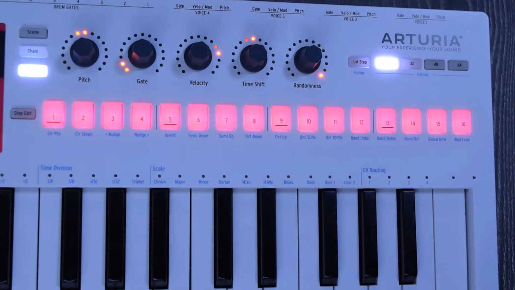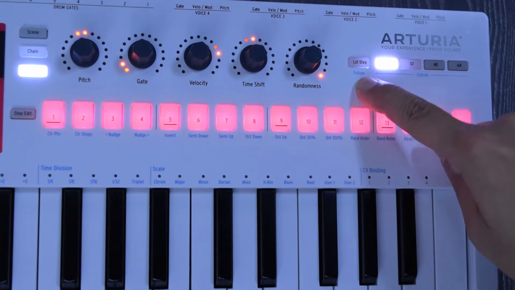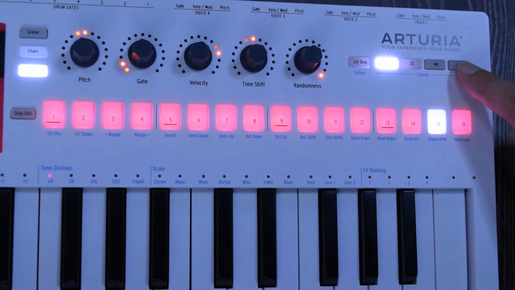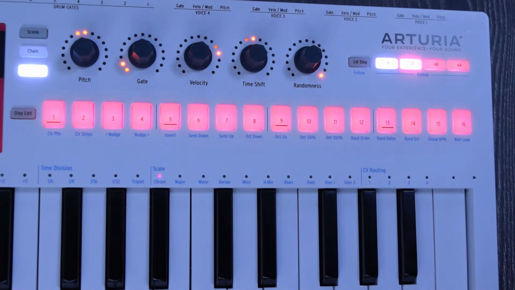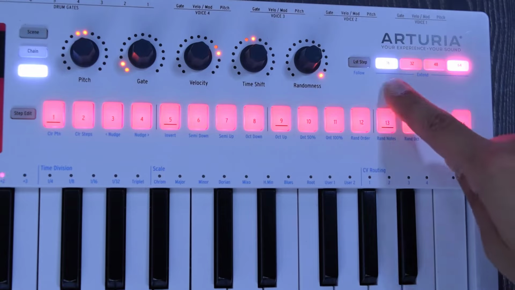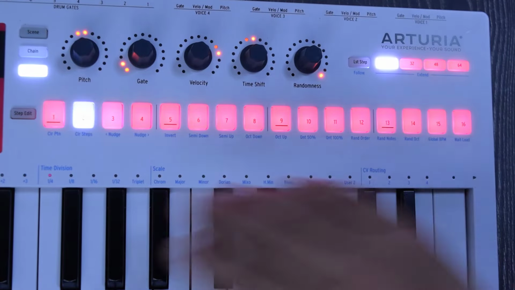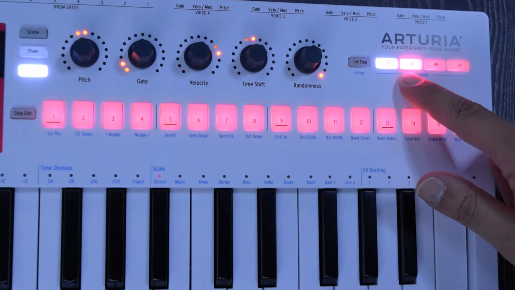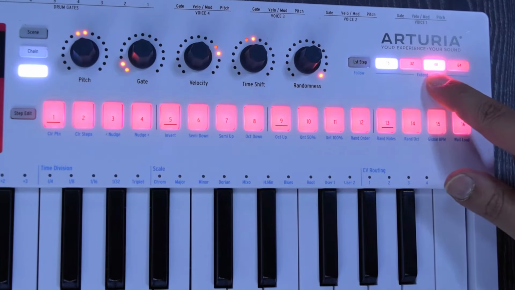Now, one more thing before we move on to the next one. Right here, it says follow. So if I play it back and I keep extending, and I'm going to make it 64. It's 64 steps of the same dull thing. So right here it says follow. Now the thing is the sequence is playing back, and it's showing us right here where the playback head is, right?